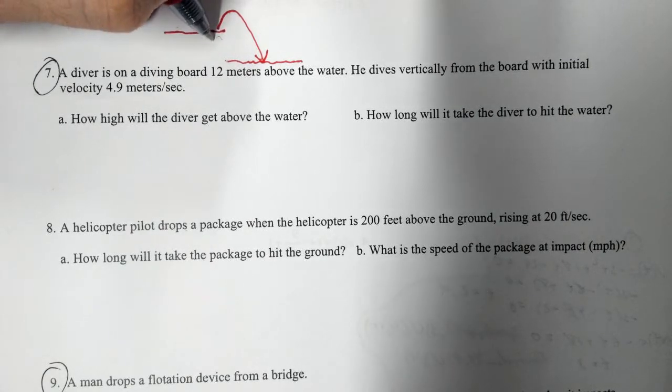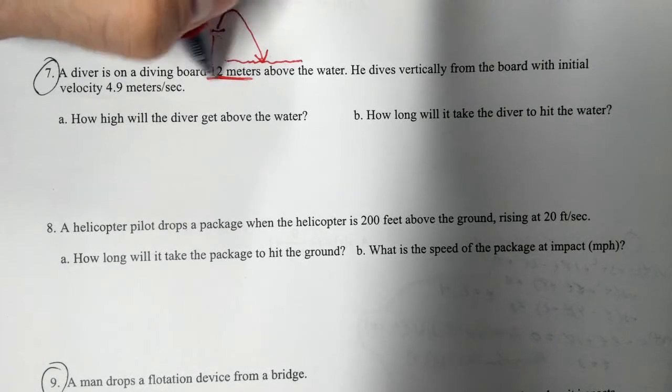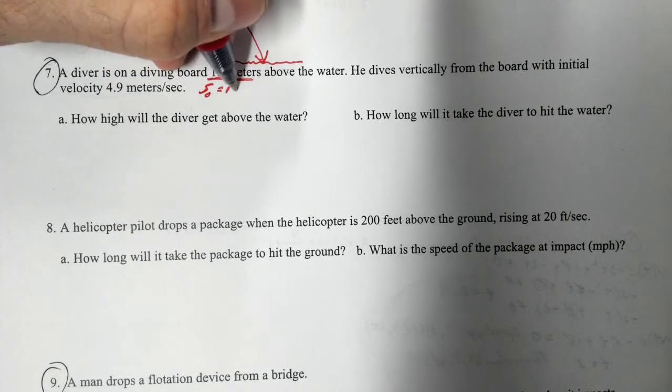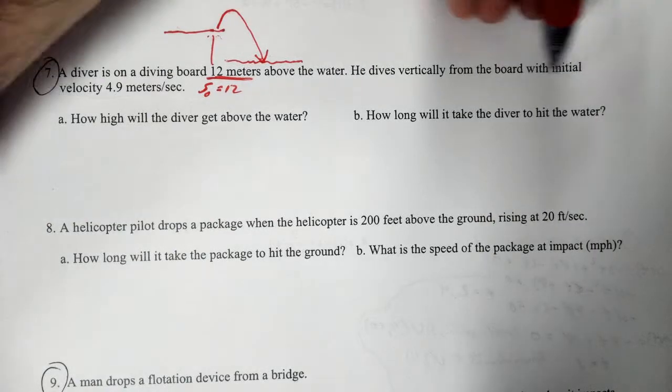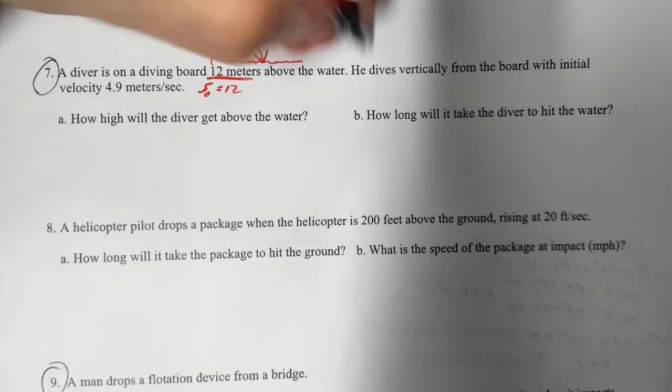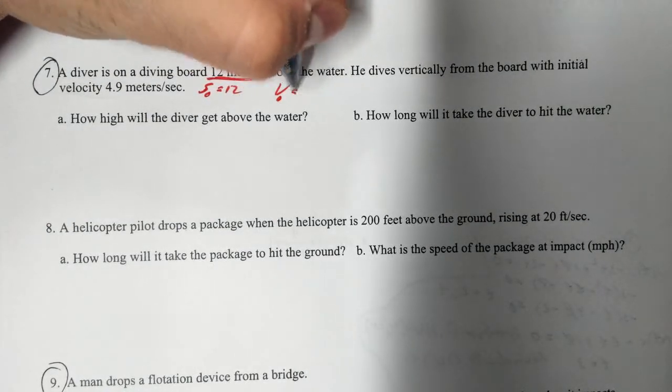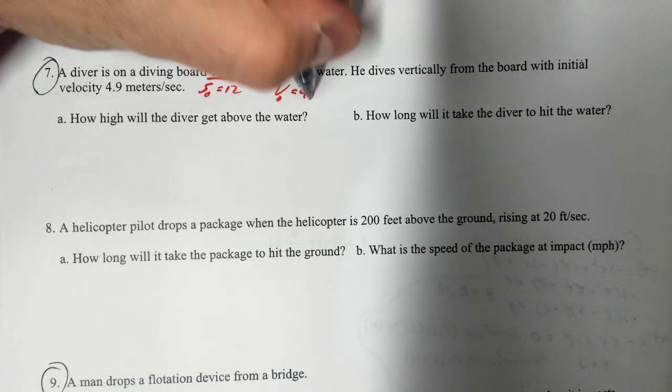Okay. His initial position is the 12 meters. S sub 0 equals 12. We are told the initial velocity is 4.9. So V sub 0, 4.9.